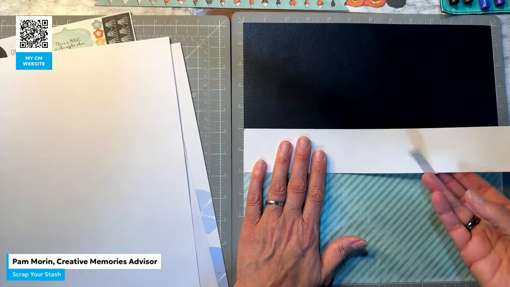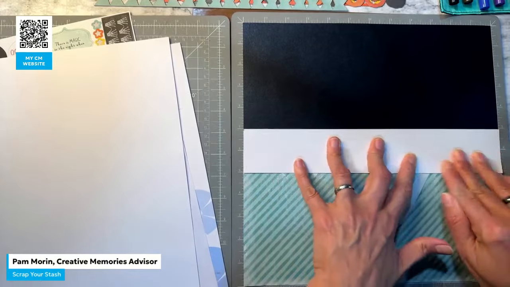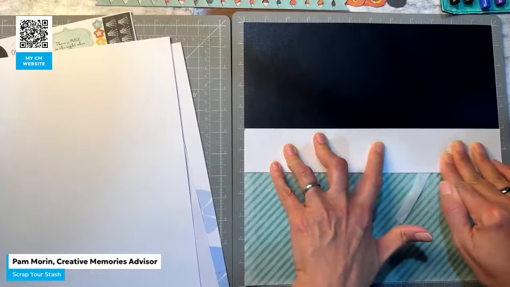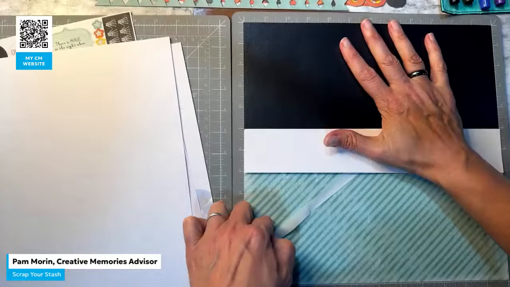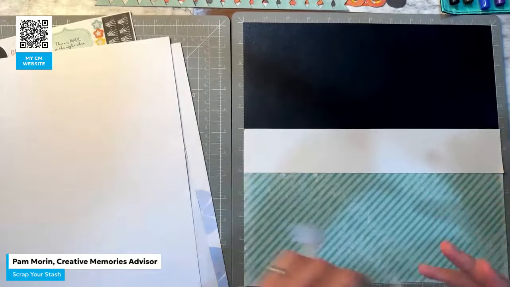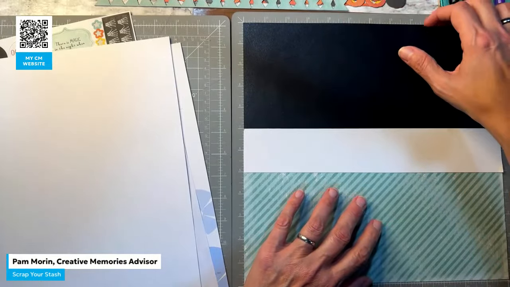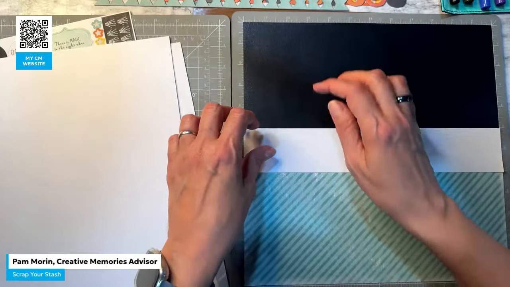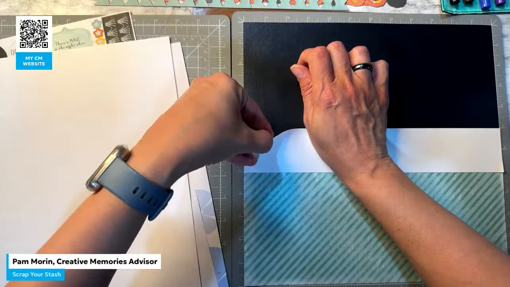Oh, there we go. It doesn't have to be exactly straight because nobody's going to see the back. Hold on to it as you're taking that backing off. Okay, let's make sure we're still right next to each other here. Yep, I think so. Let me lift this up and just take a peek. Looks like it.